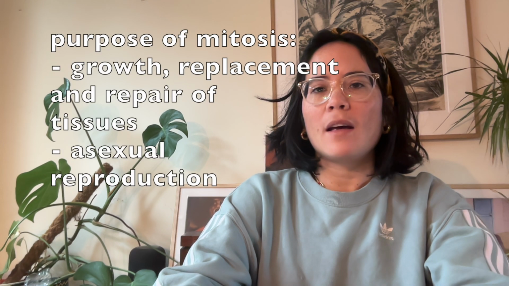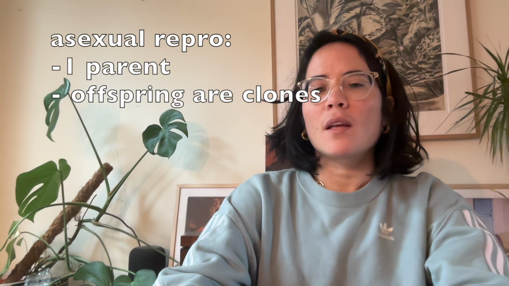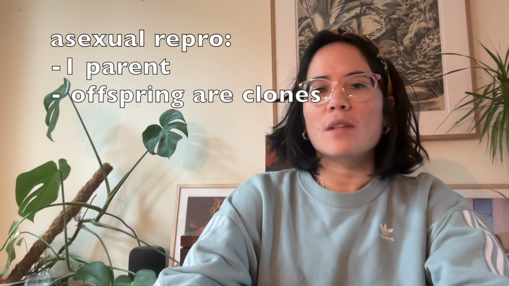We've mentioned mitosis a lot, but what is its purpose? Well, it's needed for the growth and repair and replacement of tissues, as well as asexual reproduction, which is a specific type of reproduction that only requires one parent. The offspring are clones, they're genetically identical to the parents, and it's a good type of reproduction to use where conditions are unchanging and highly favourable.